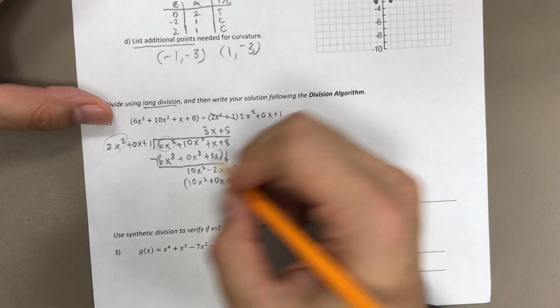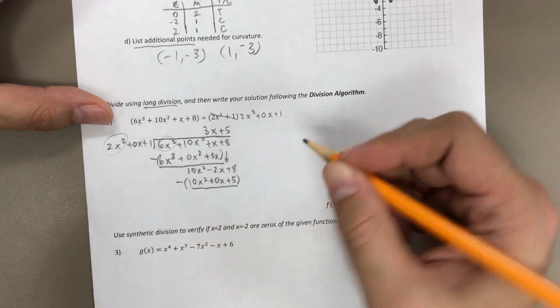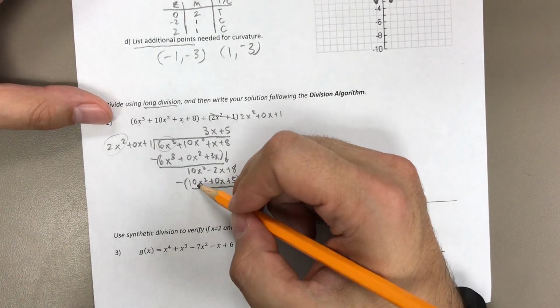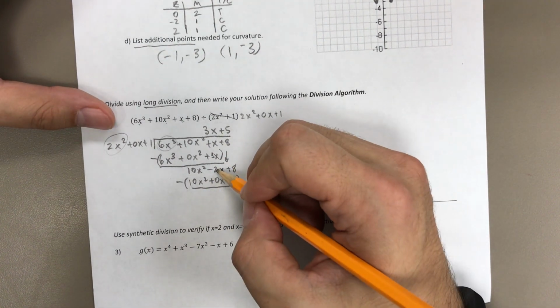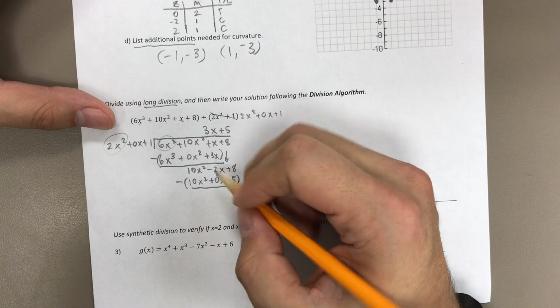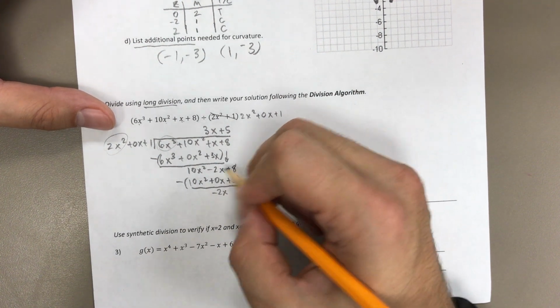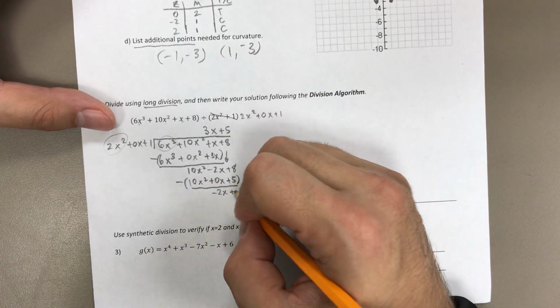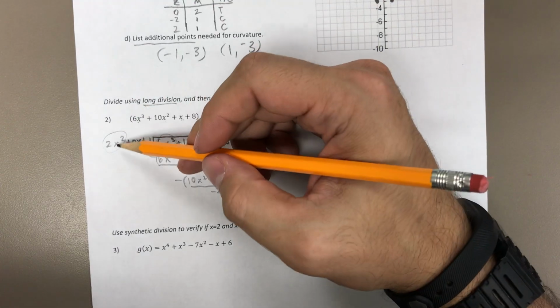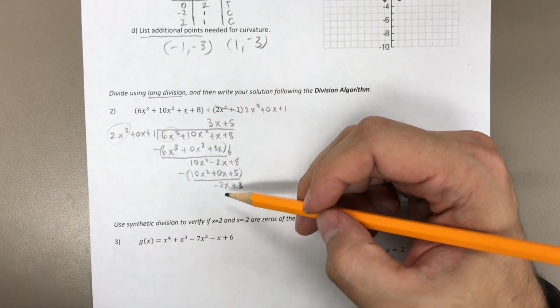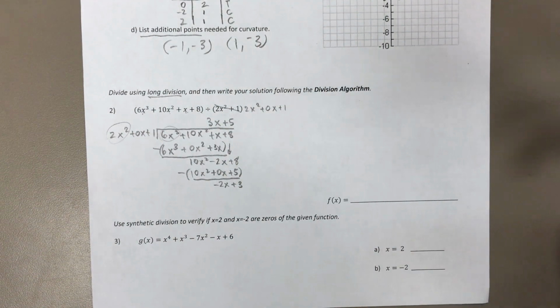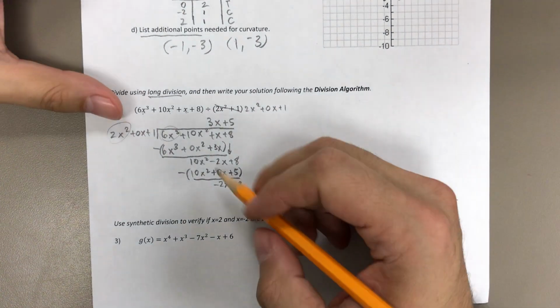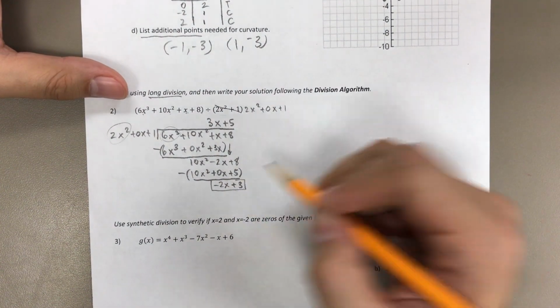So now that I've found this polynomial, I subtract it away and see what I get. So 10x squared and negative 10x squared cancel out. Negative 2x minus 0x is going to give me negative 2x still. 8 minus 5 gives me a positive 3. Now, I can't make this 2x squared look like negative 2x unless I divide out an x term. So that means that this is going to be our remainder. I have to stop right there.